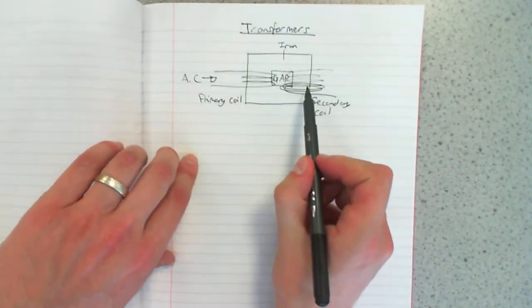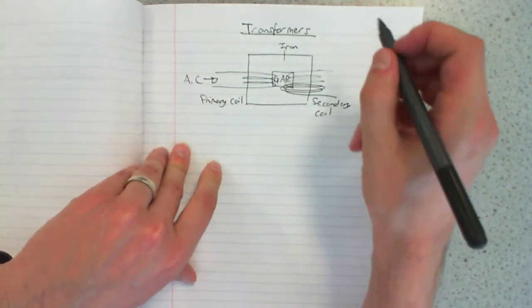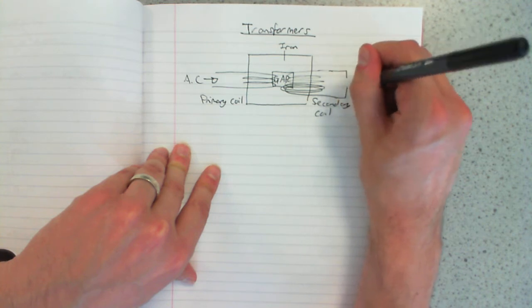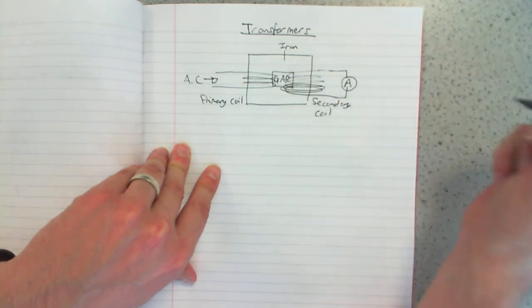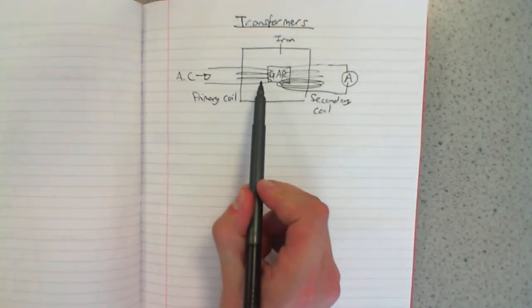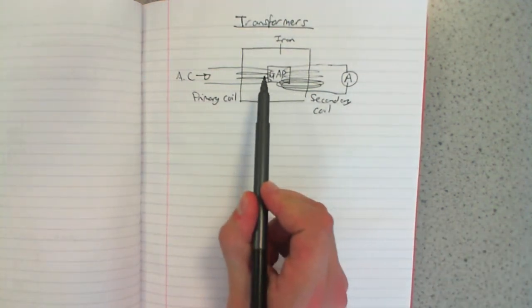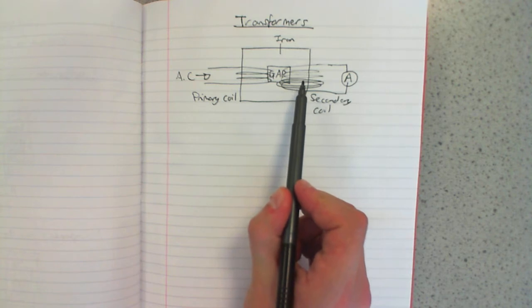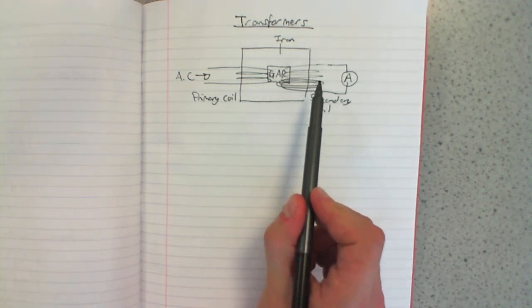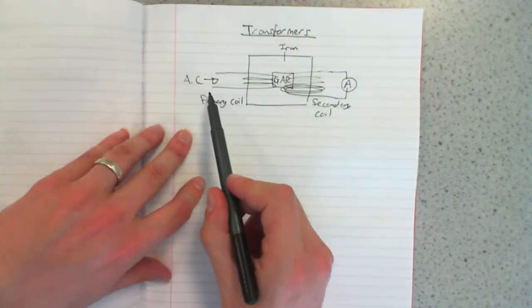And because we've got this changing magnetic field, it induces potential difference. And if it's part of a circuit, we generate current. But when I drew the coils, I drew 3 on the left and about 10 on the right. What this does is it increases the potential difference. So let's just go through this transformer again.